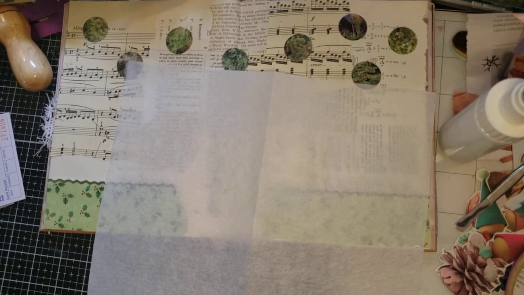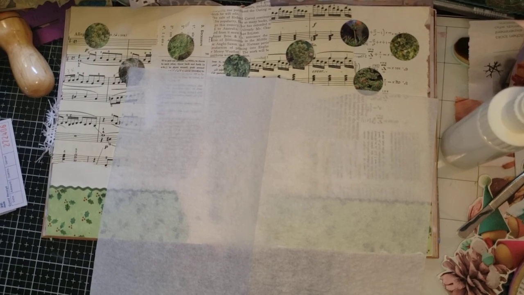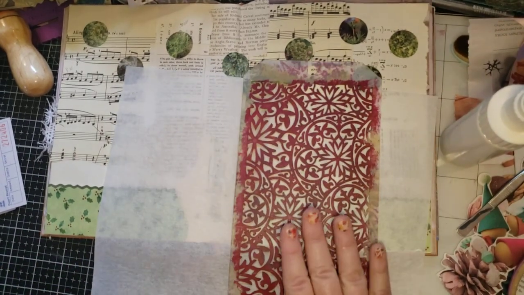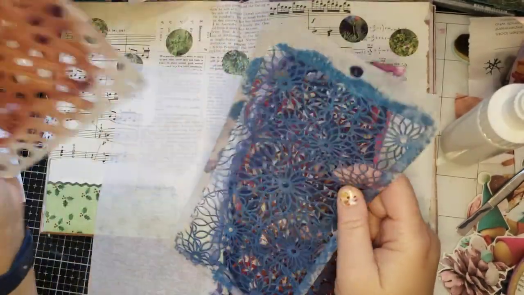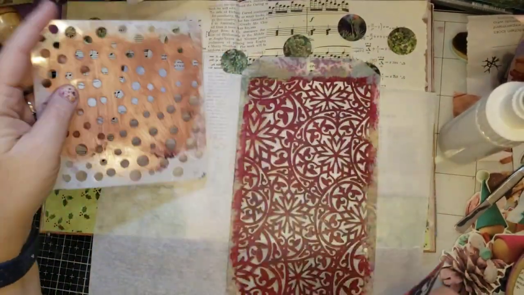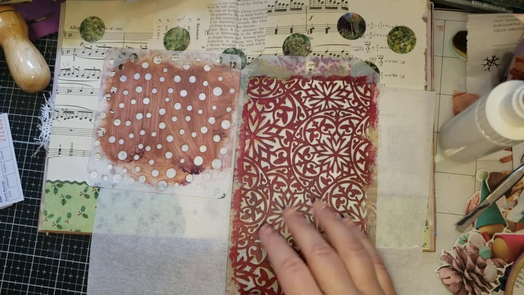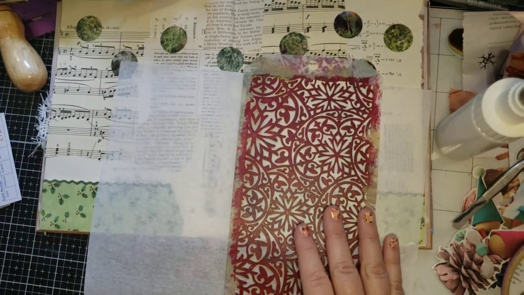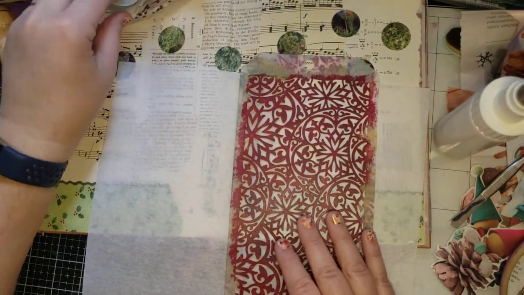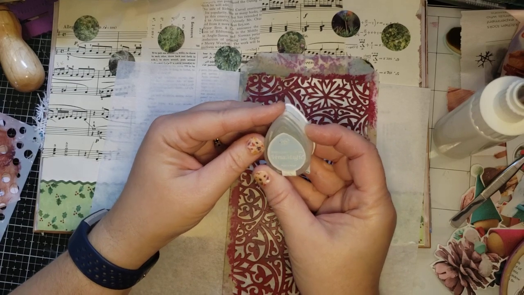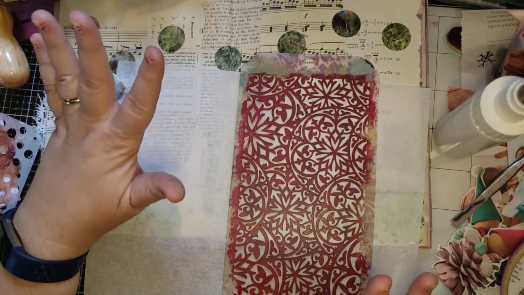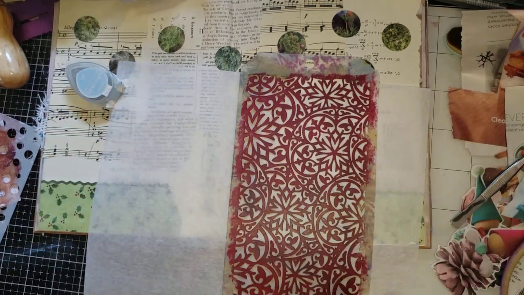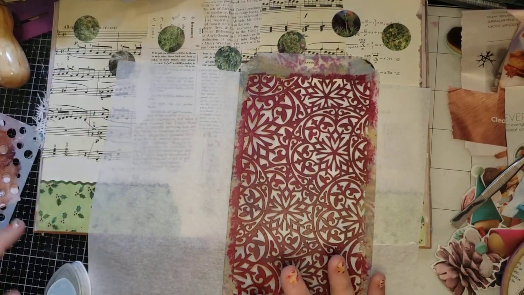Actually, oh wait, here's the other ones I was looking at. Okay, so, ooh, I like that one. That one's got circles too, or the dots, or I could do a little bit of each. Let's see. Here it is. I was going to use just this Aspen Mist, because I figure that would be a nice light something.